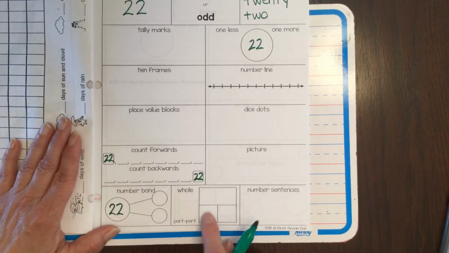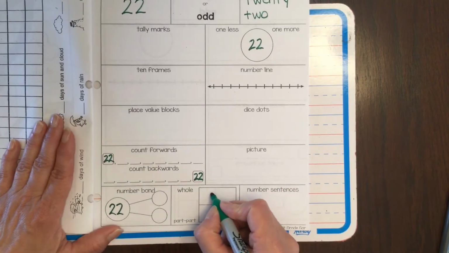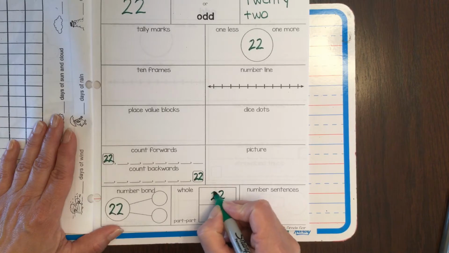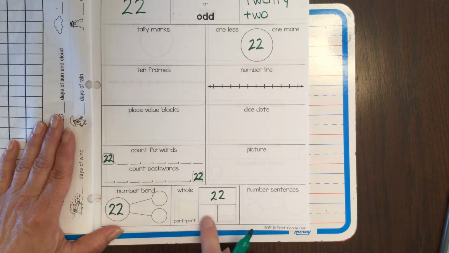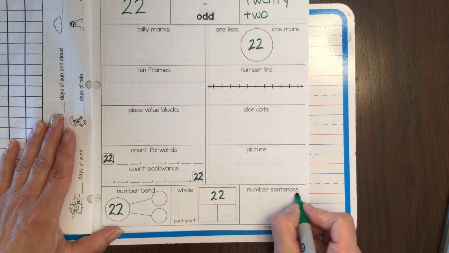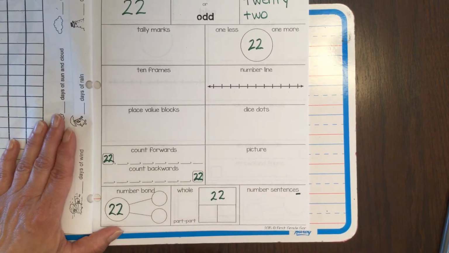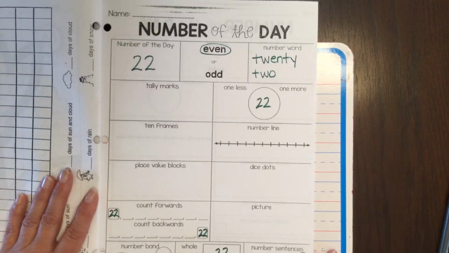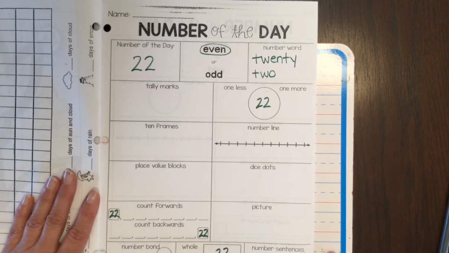We're going to do a whole part-part equation. Again, the 22 goes in the big box at the top, and the two bottom boxes are the numbers that would be part of this fact family. Then we're going to write some number sentences. It says sentences, so we want more than one. You can decide if your sentences are going to be addition or subtraction sentences, or you can work along with me.